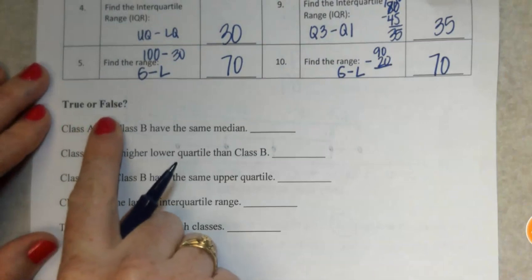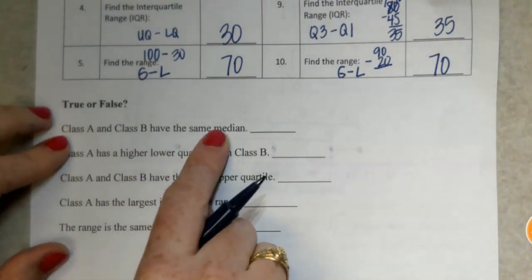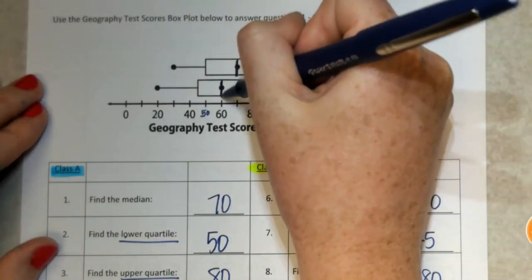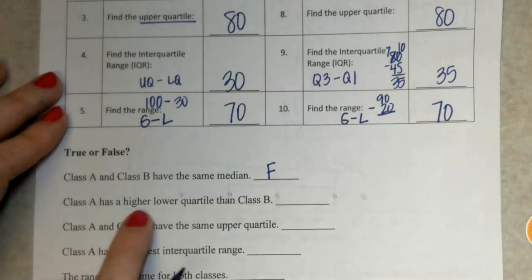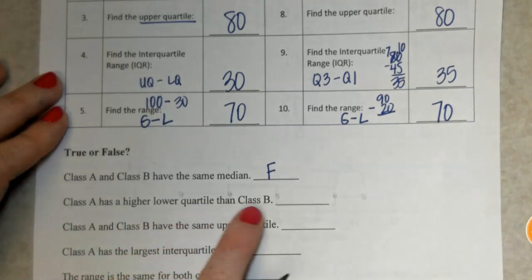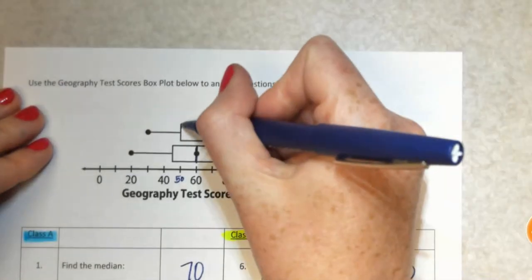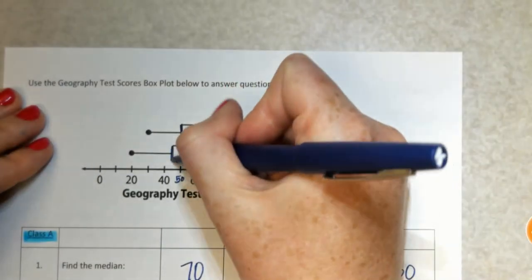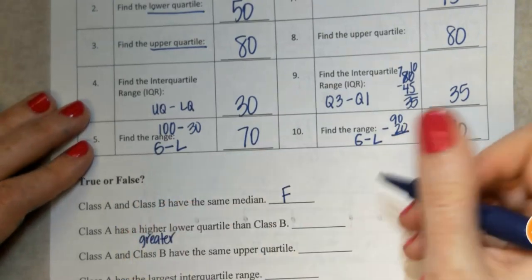Now, true or false? Class A and Class B have the same median. So that's our middle line. Are our medians, which are these, the same? No. So this is false. Class A has a higher lower quartile than Class B. So Class A, the lower quartile, is here. Class B is here. And yes, it is higher, also known as greater. And that is true.